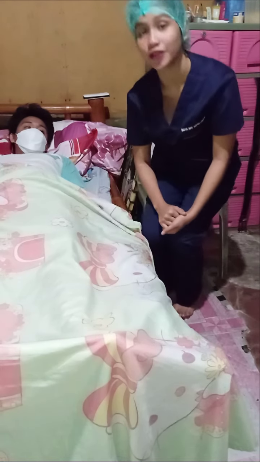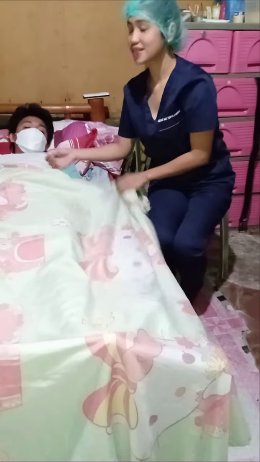So the first thing to do is to explain the procedure to the client, which relieves anxiety and facilitates cooperation. Next is to perform hand hygiene. This is to prevent the spread of microorganisms and contamination. Next is to provide privacy. Privacy prevents the embarrassment and anxiety of the patient.